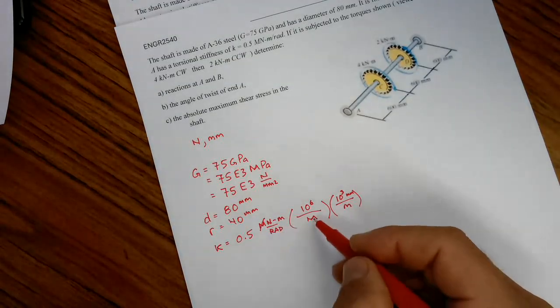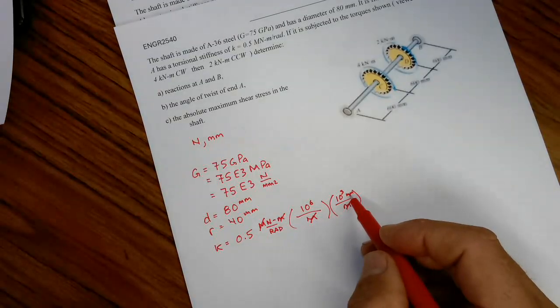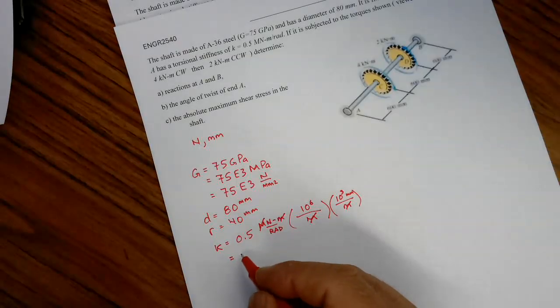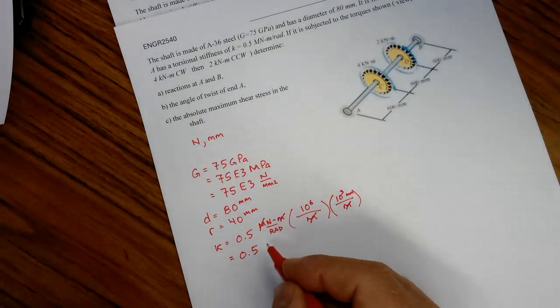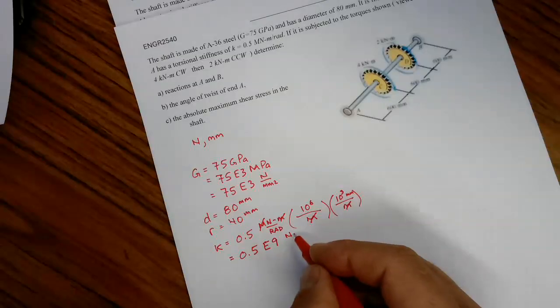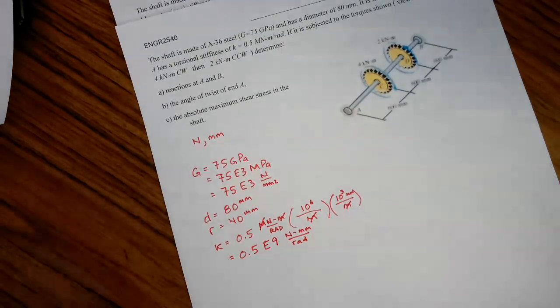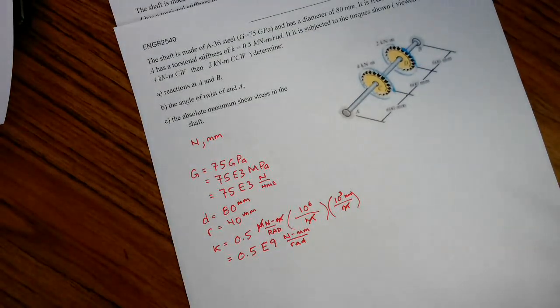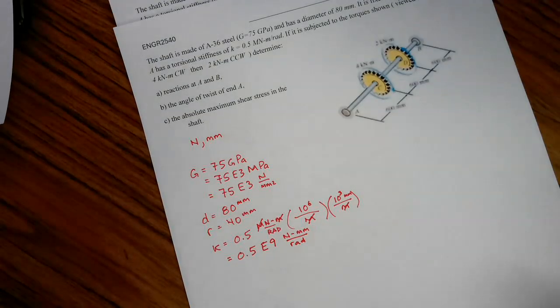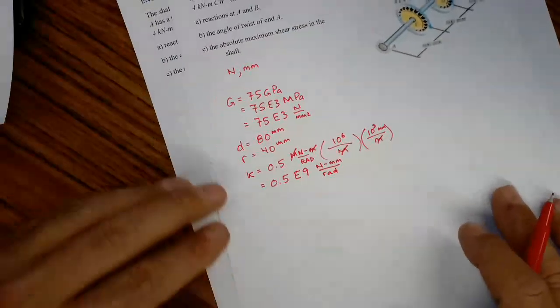And so the mega cancels out, the meters cancel out. I'm left with Newton millimeters. And so my equivalent is 0.5 E9, 10 to the 6th, 10 to the 3rd, Newton millimeters per radian. So that's K. So there's the conversions I want to do on this sheet.